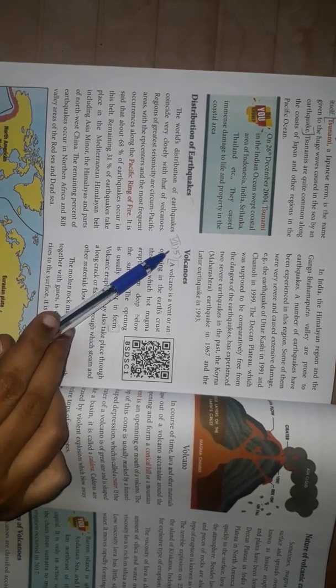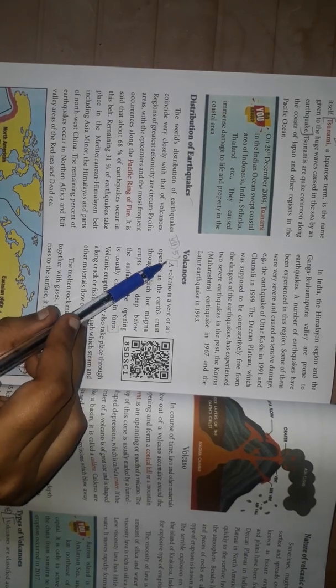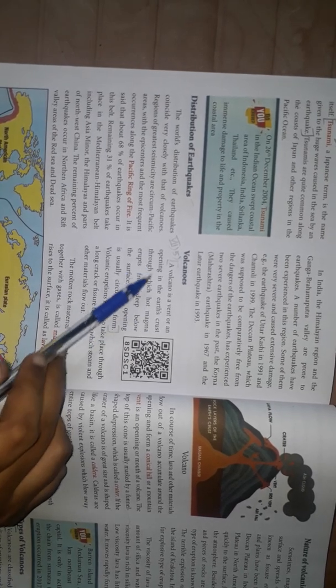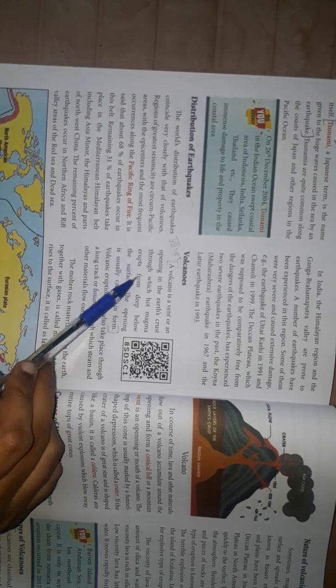Volcanoes. This is a 2 mark question. Okay, 7th Roman letter, 5th 2 mark question. So listen carefully. A volcano is a vent or an opening in the earth's crust through which hot magma erupts from deep below the surface. The opening is usually circular in form.